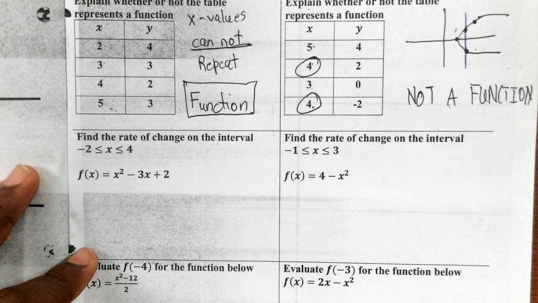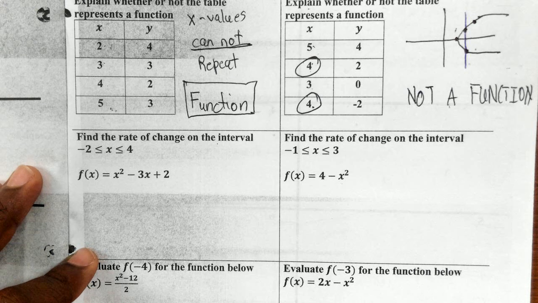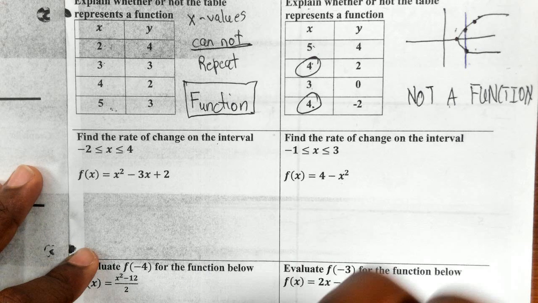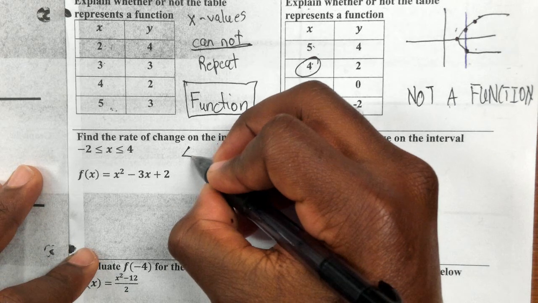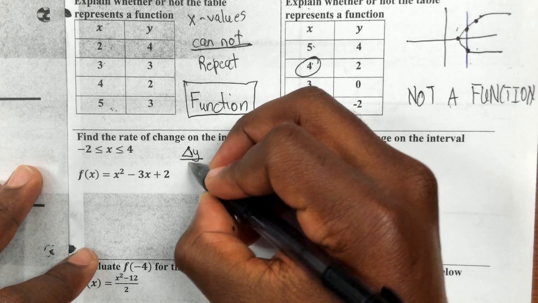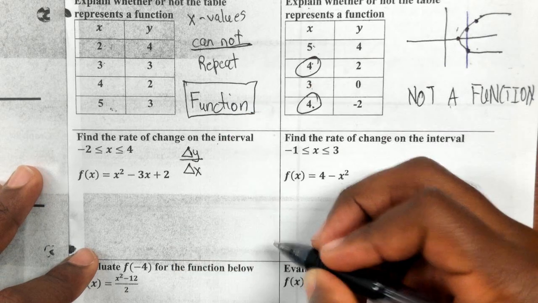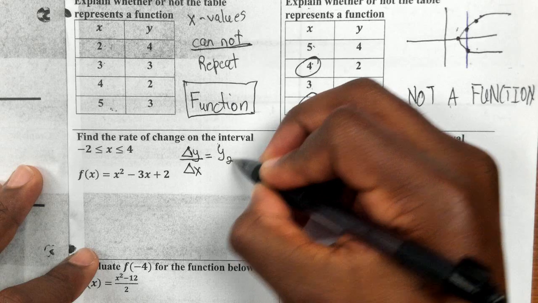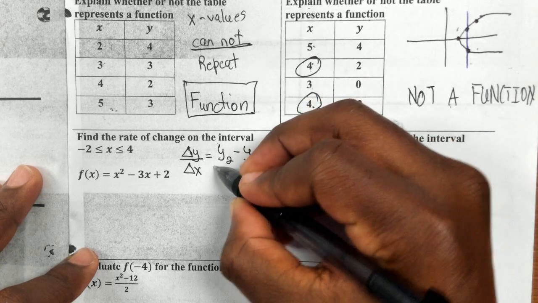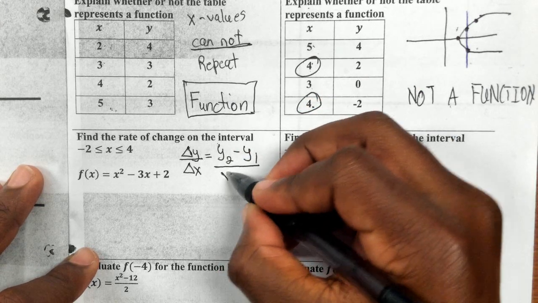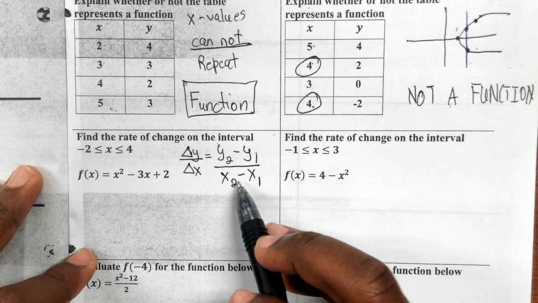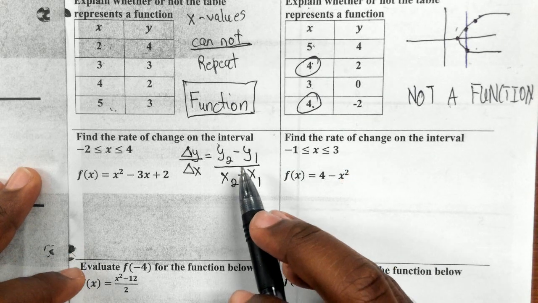What about the next question? The next question says find the rate of change on the interval. To find rate of change, you're looking at the change in your y values divided by the change in your x values. The change in y values is y2 minus y1, and the change in x values is x2 minus x1. You have to remember this formula because it is not given.